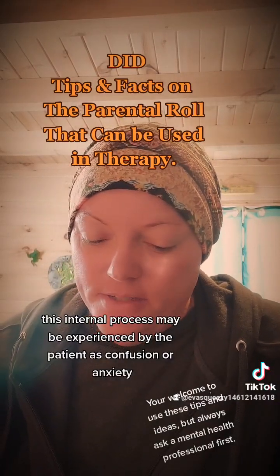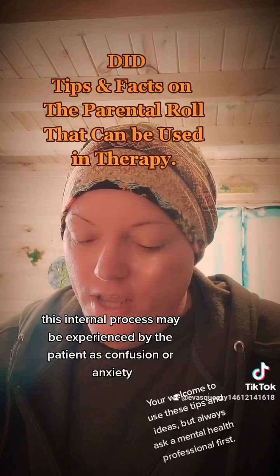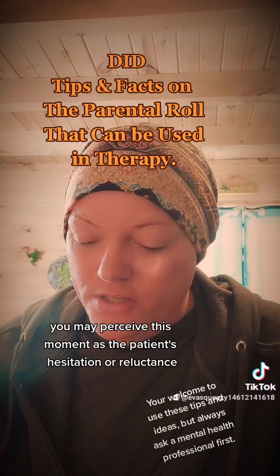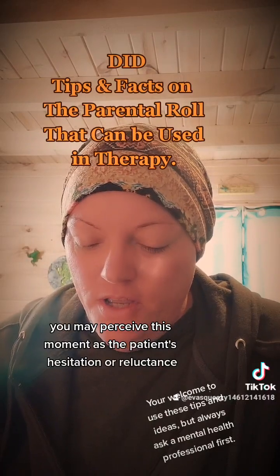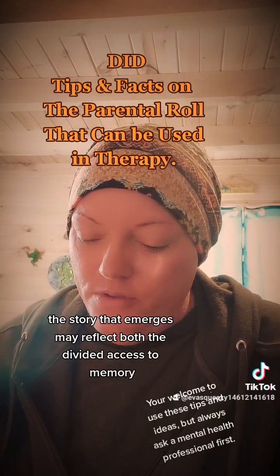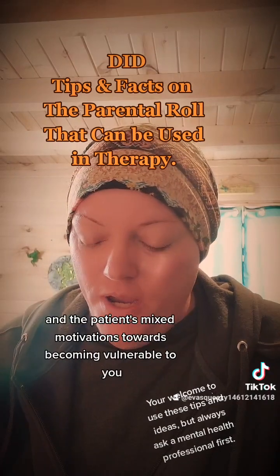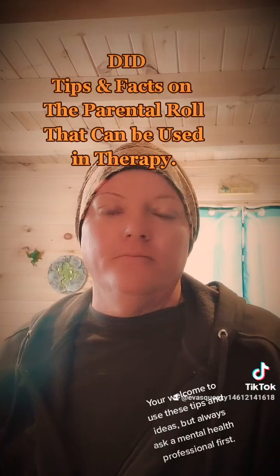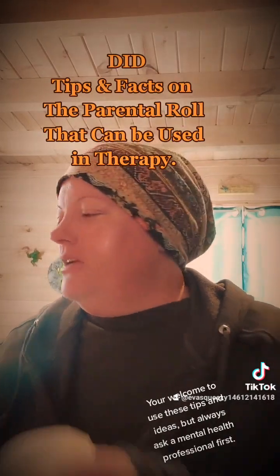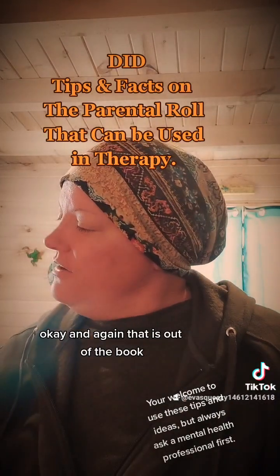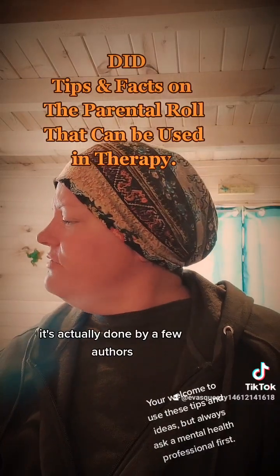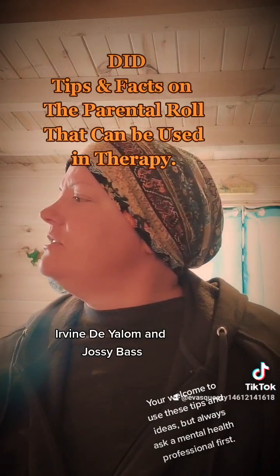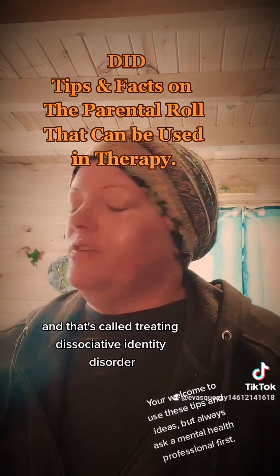This internal process may be experienced by the patient as confusion or anxiety. You may perceive this moment as the patient's hesitation or reluctance. The story that emerges may reflect both the divided access to memory and the patient's mixed motivations towards becoming vulnerable to you. I thought that was interesting. Okay, and again, that is out of the book. It's actually done by a few authors, Irvin D. Yalom and Jossey-Bass, and that's called Treating Dissociative Identity Disorder.